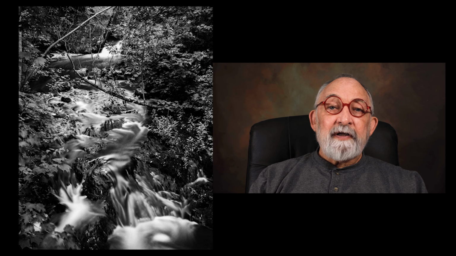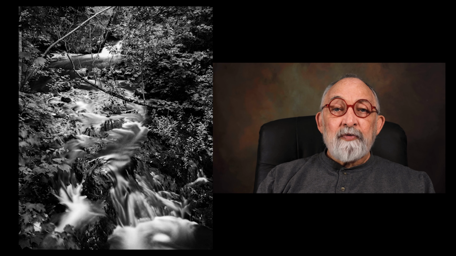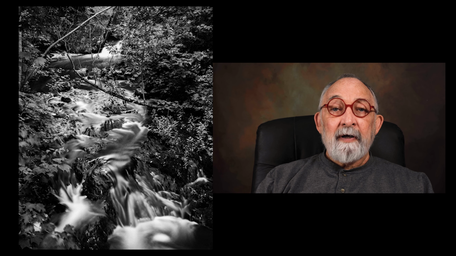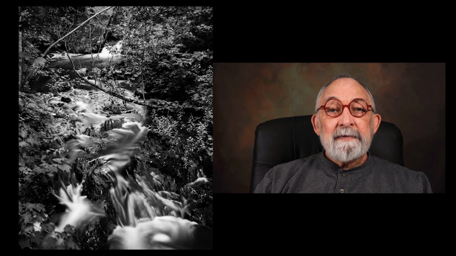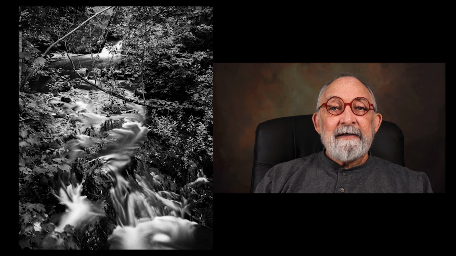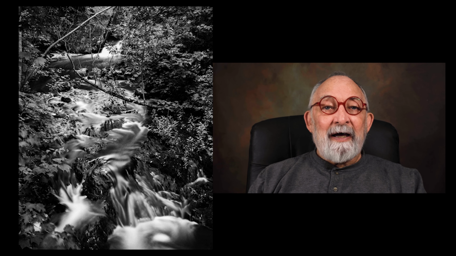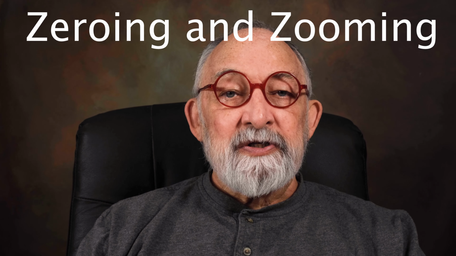Take a look at figure number 4. This reveals that even a landscape with moving water fits the capturing motion in camera idea. But come on, try harder than that. Think outside the little teeny box. Let's try zooming and zooming.